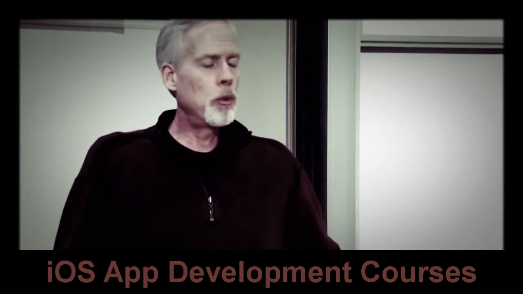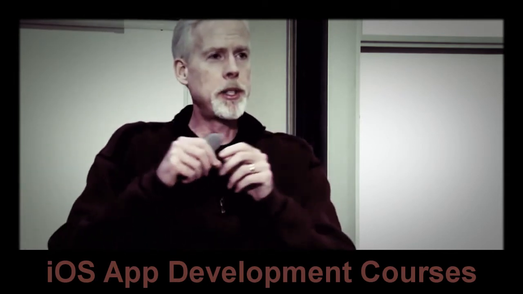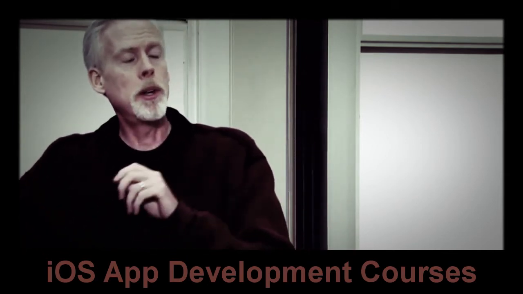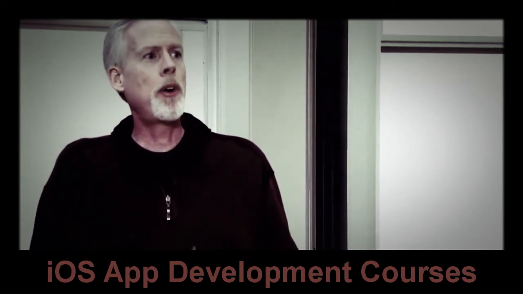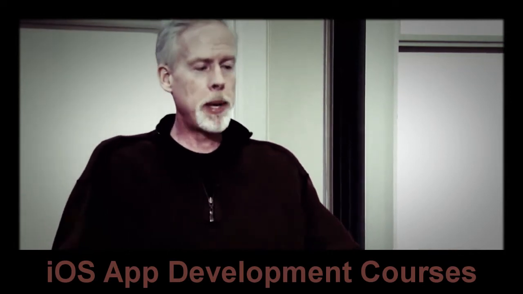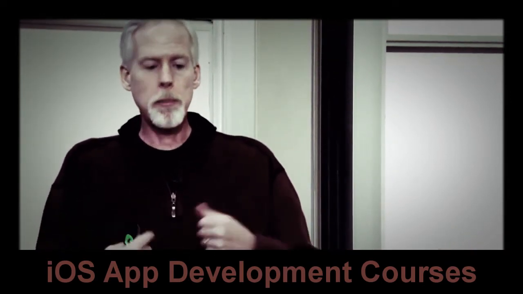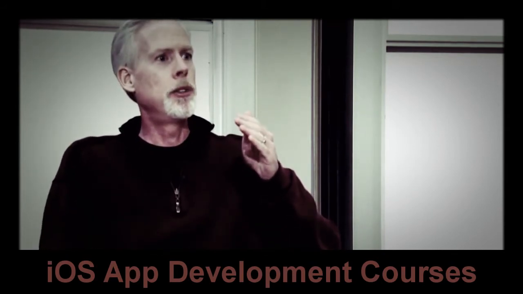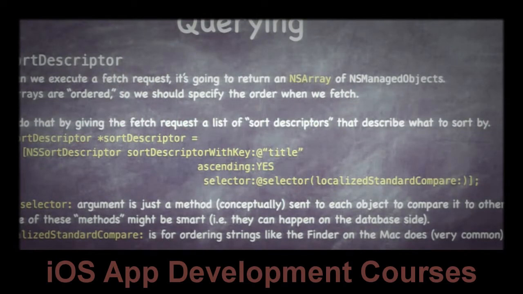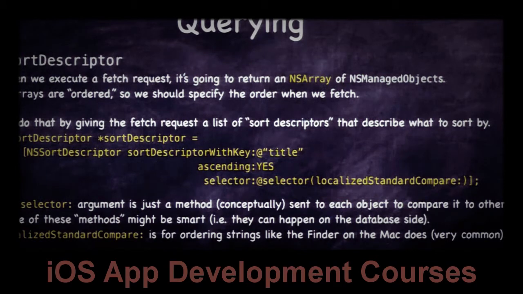Why do we give an array of these things to the fetch request? Okay, when we saw request.sortDescriptors, it was an array of these. Well, that's the old last name, first name thing. If I said, hey, I'm going to fetch some people, some employees out of an employee database, and I want you to sort it by last name. Well, of course, all the Smiths would all sort to the same thing. So you want to then sort those by the first name. So you provide two sort descriptors, one that sorts by last name, that's the primary sorting, and then one by first name is the secondary sorting.